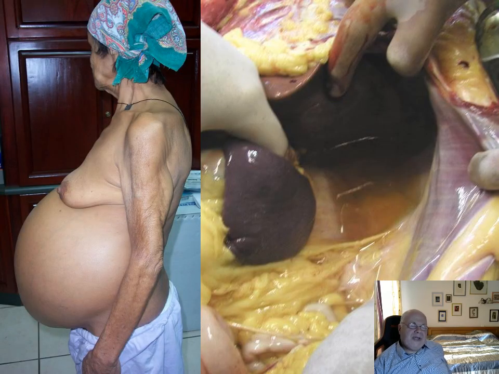Here, the accumulation of liquid in the peritoneal cavity, seen at autopsy, not from the same patients but from different patients, just to see how it looks. It's a transparent but yellowish liquid accumulating inside the peritoneal cavity in large quantity, more than 1 or even 2 liters. This accumulation generates an enlargement of the abdominal cavity, which is very, very impressive.